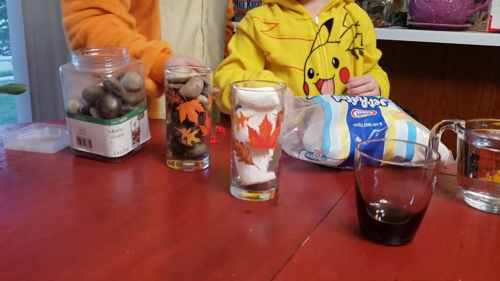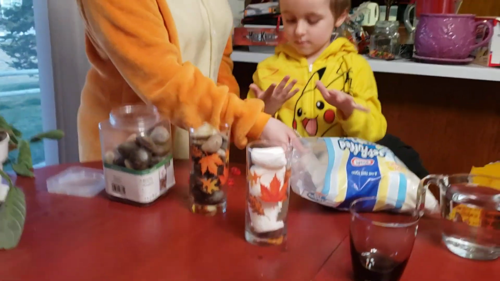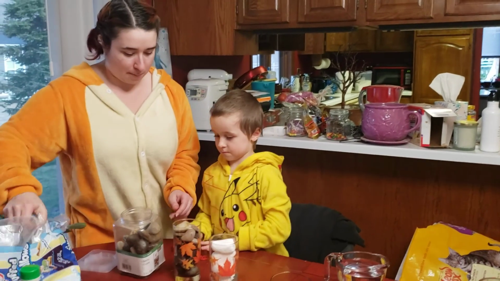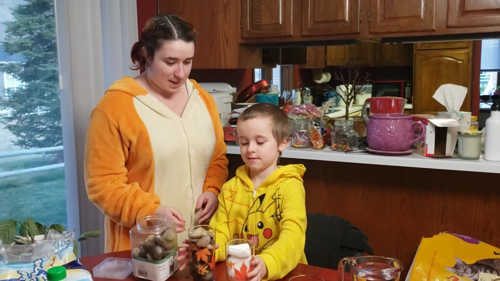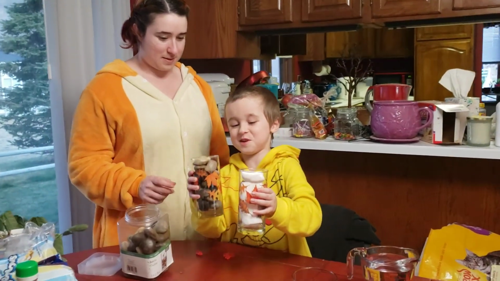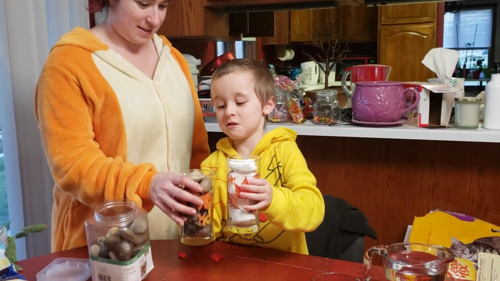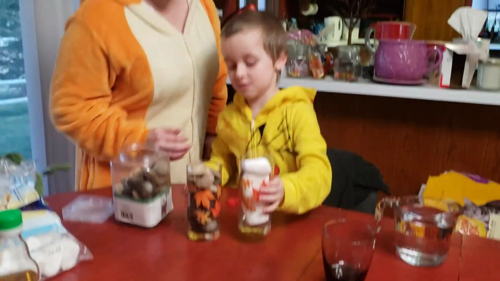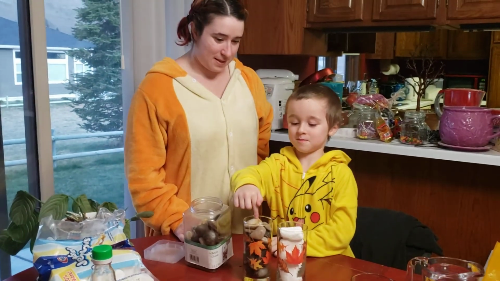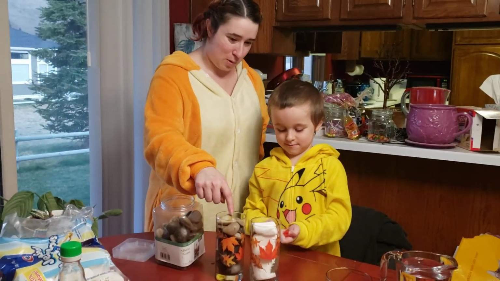And that is too. So, I would like you to lift up both of these glasses and tell me which one weighs more. This one. That one's pretty heavy, huh? Yeah. So, which one is more dense? That's right. This one is more dense.